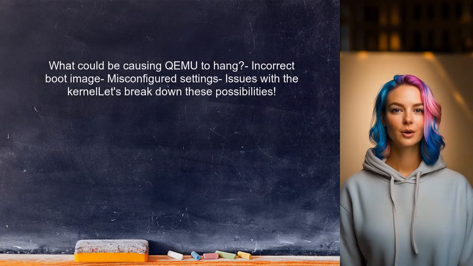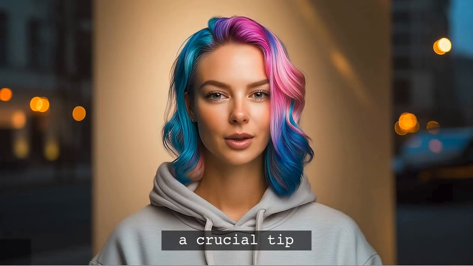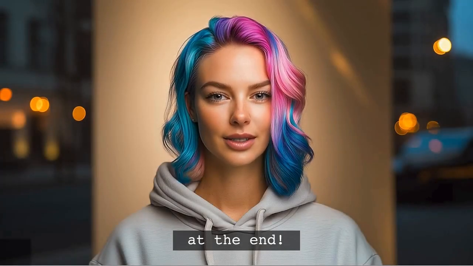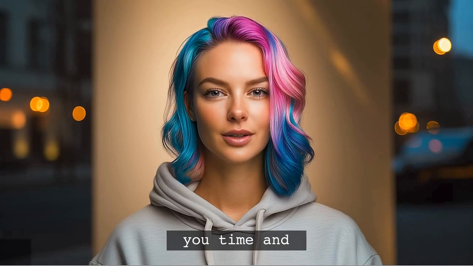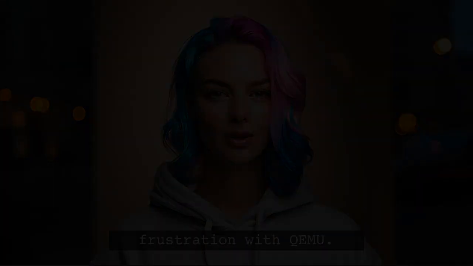So what could be causing QEMU to hang at this stage? It could be due to an incorrect boot image, misconfigured settings, or even issues with the kernel itself. We will break down these possibilities and find a way to resolve them. And stick around. I have a crucial tip at the end that could save you a lot of time and frustration when working with QEMU.